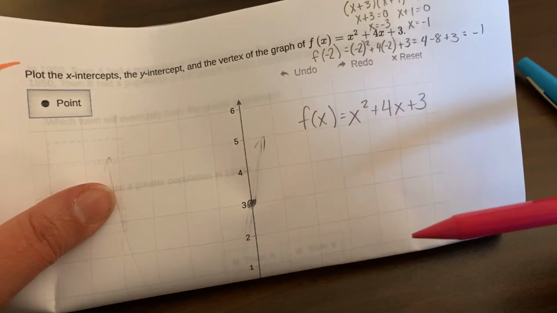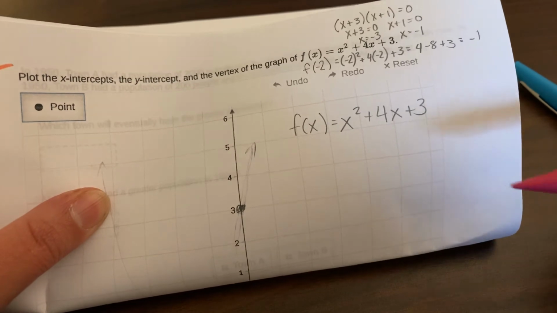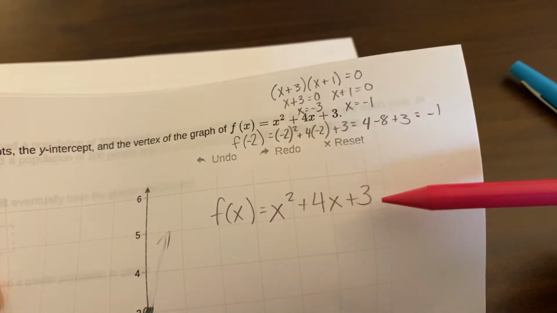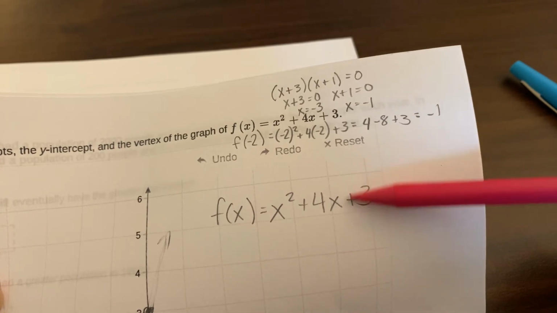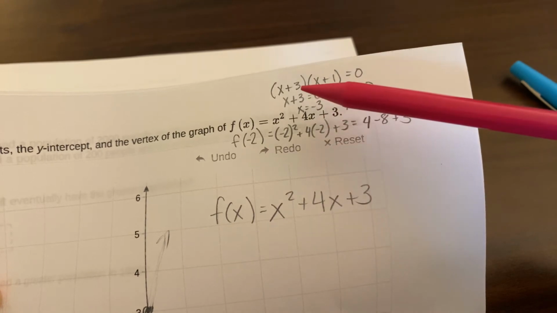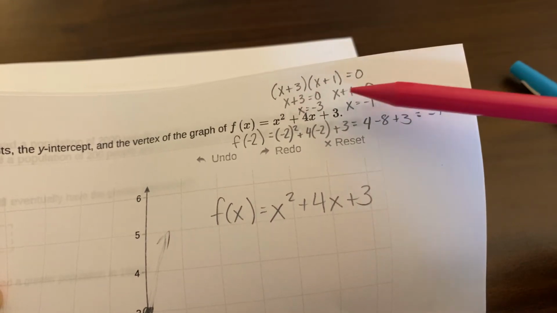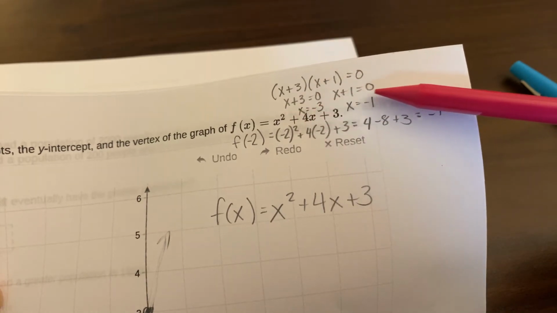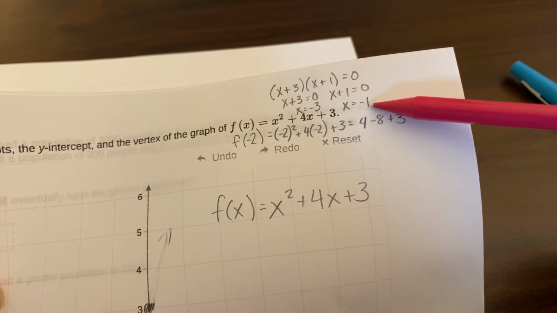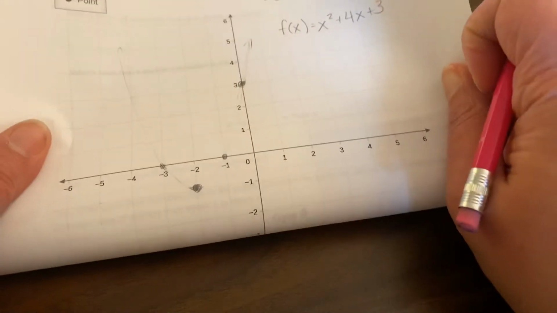Boom. Okay, well, what about the x-intercepts? Can we factor this? Yes, we can. Things that multiply to 3 are 1 and 3, and oh, hey, 1 and 3 add up to 4. So we would factor this as x plus 3 times x plus 1 equals 0. Set each chunk equal to 0, so you have x equals negative 3, x equals negative 1. So you'll want to plot those points.